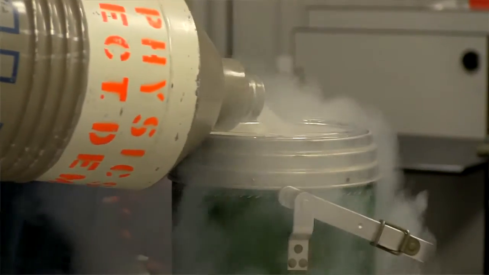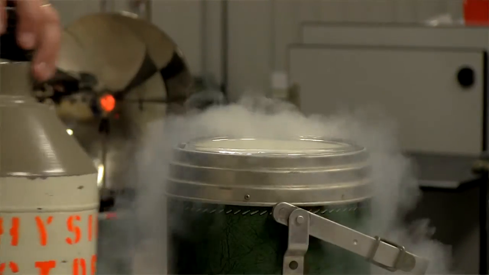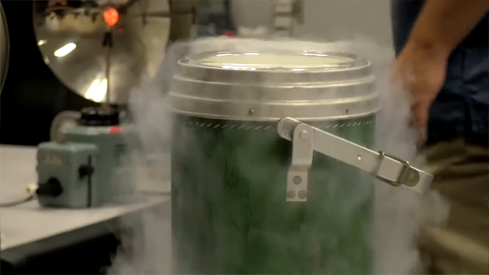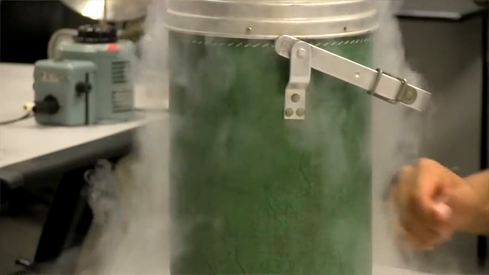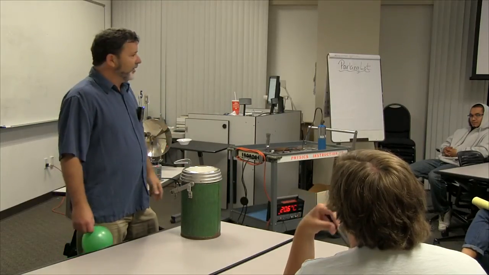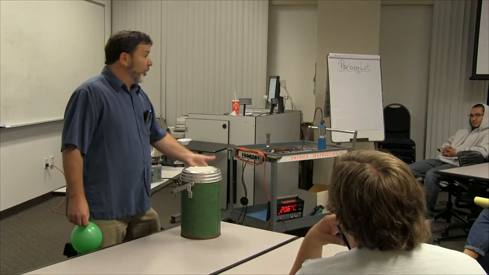So the smoke was not hot. You know, the common question I ask people is, why was the smoke not hot? We're used to smoke being hot. What do you think is the boiling point of liquid nitrogen? Very low. It's below 0 degrees centigrade. Okay? So we're below its boiling point.